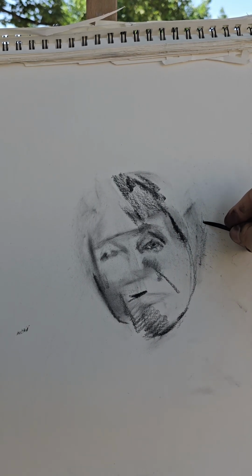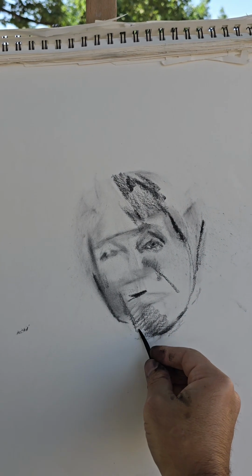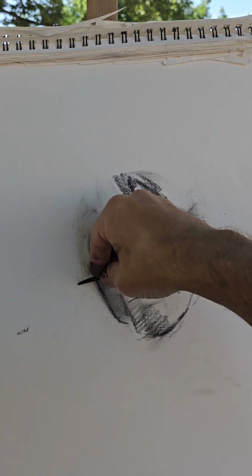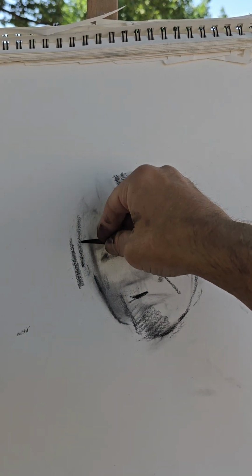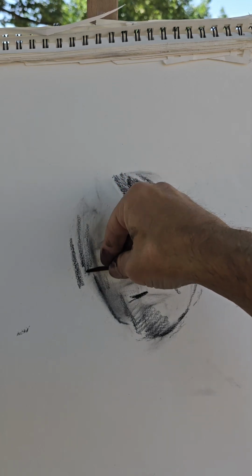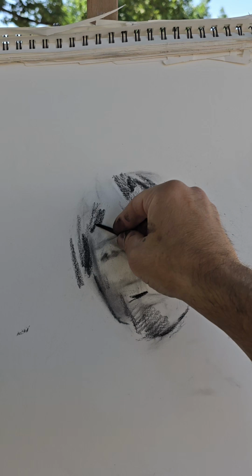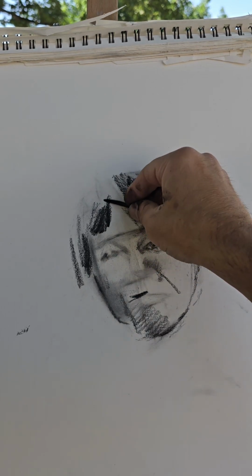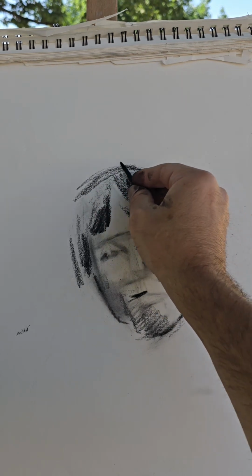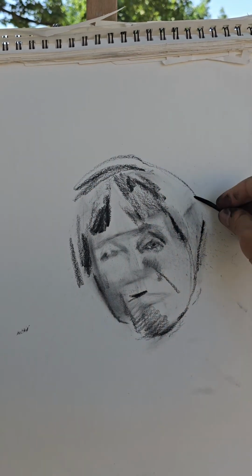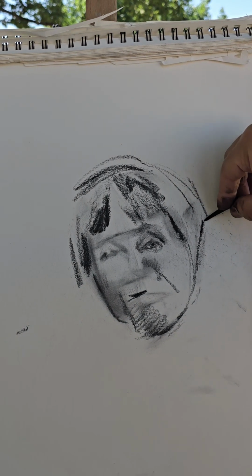This is the scarf. I'm calling it scarf, but I'm not sure what it was actually called in the Middle Ages. And then you have the fringe of the hair here, and her hat, very colorful hat.